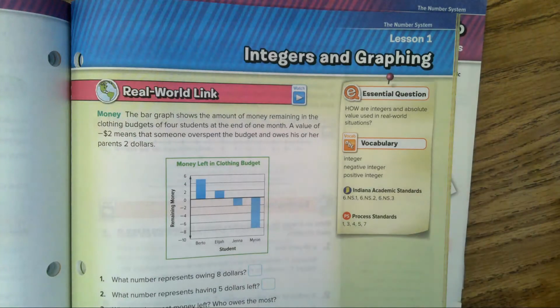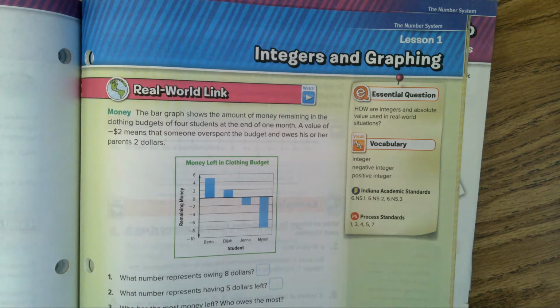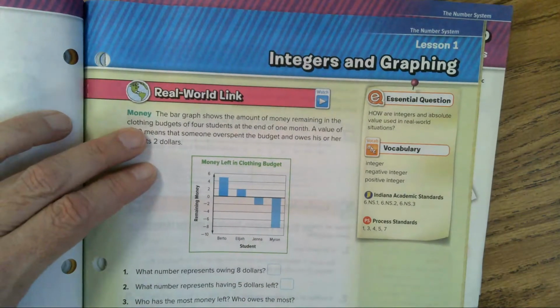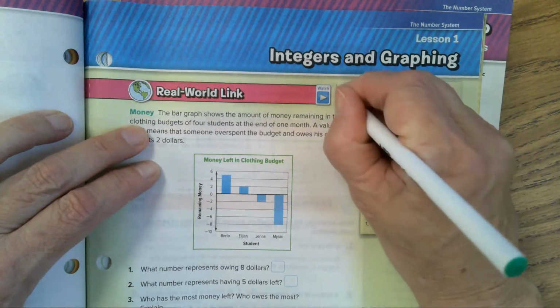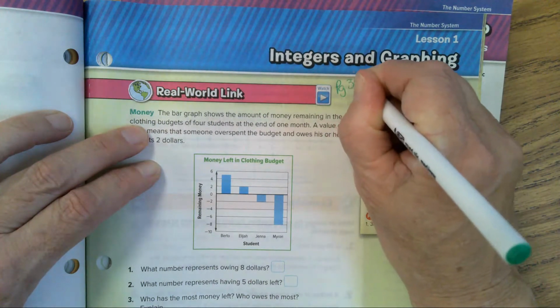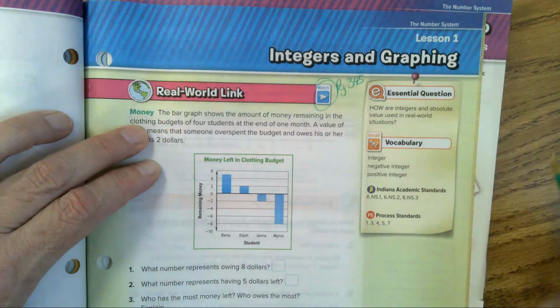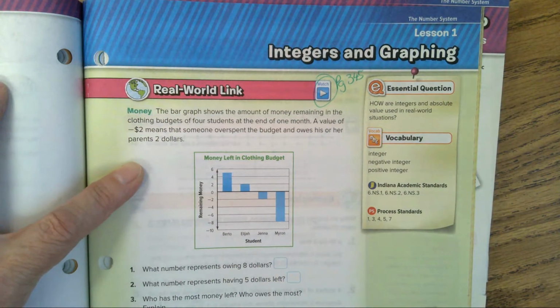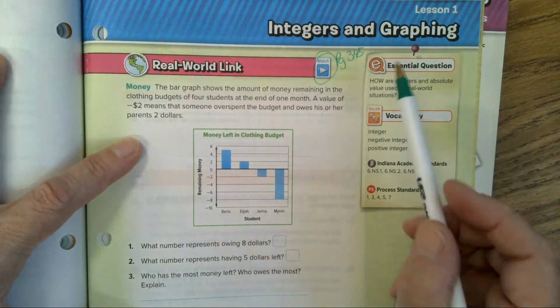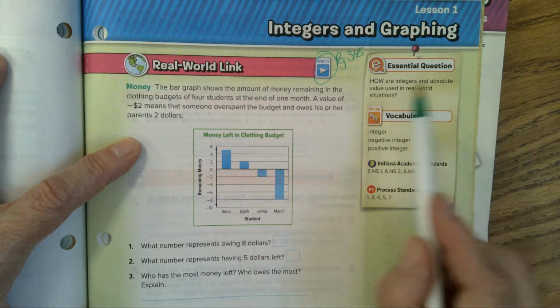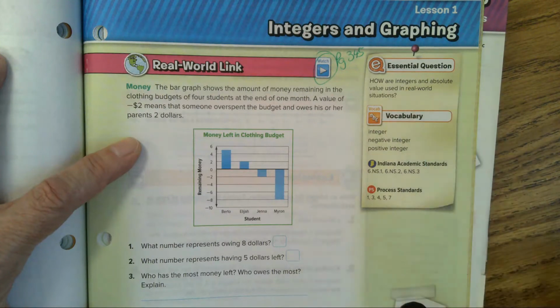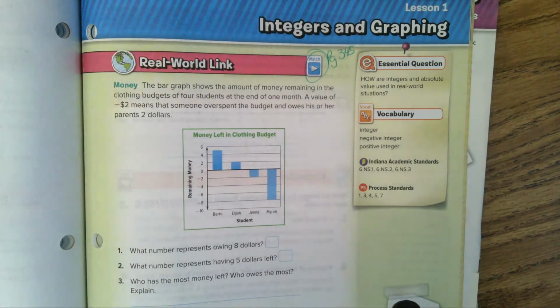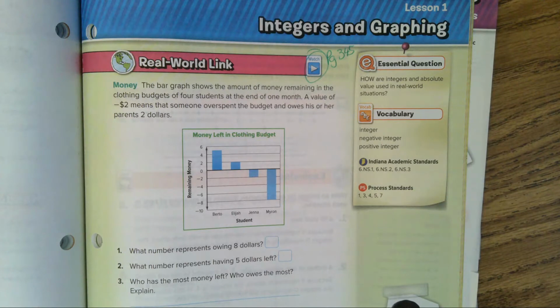Hello, this is Mrs. Robertson, and today we are doing Chapter 5, Lesson 1, Integers and Graphing, located on page 345. Now, we just finished watching our video, and it goes over the situation that's taking place on this page. Before we continue, our essential question for this chapter says, how are integers and absolute value used in real-world situations? And we're going to talk about that in some of the examples we're going to see on the next page.